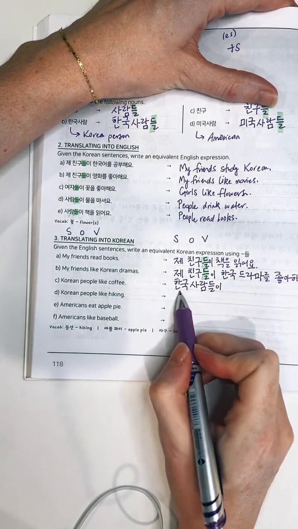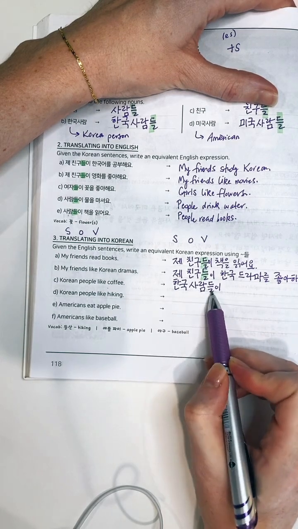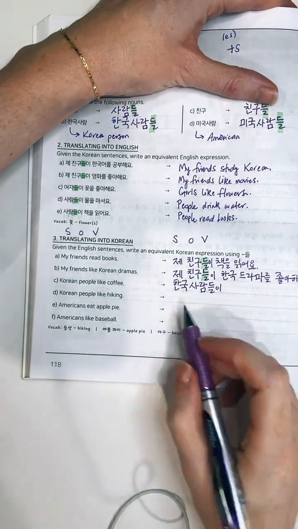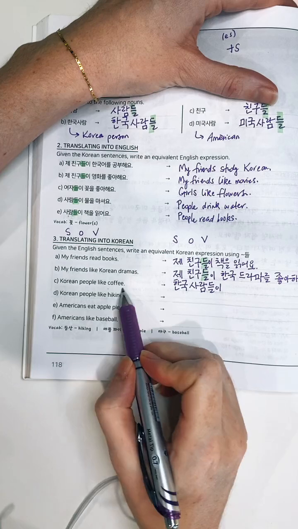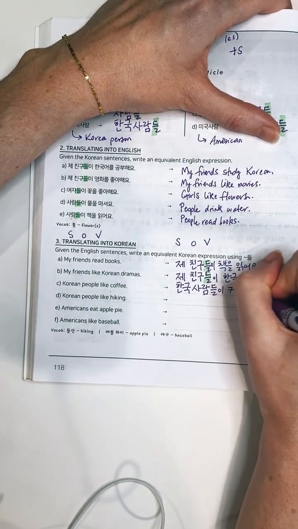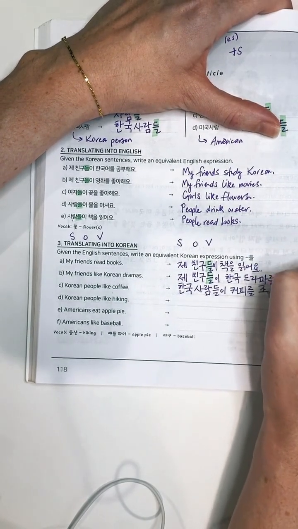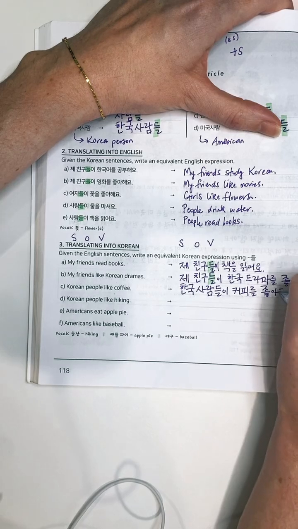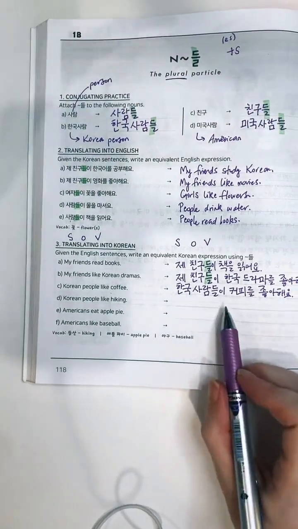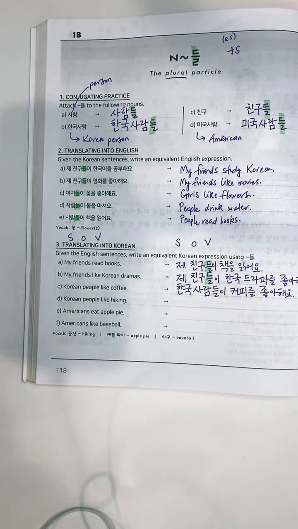We have 한국, Korea, 사람, person, 들, the plural particle, so people, and then the subject particle, because they are the subject of the sentence. 한국 사람들이. They like coffee. Coffee in Korean is 커피. And to like is an action verb. So, 를 좋아해요. 한국 사람들이 커피를 좋아해요. Korean people like coffee.